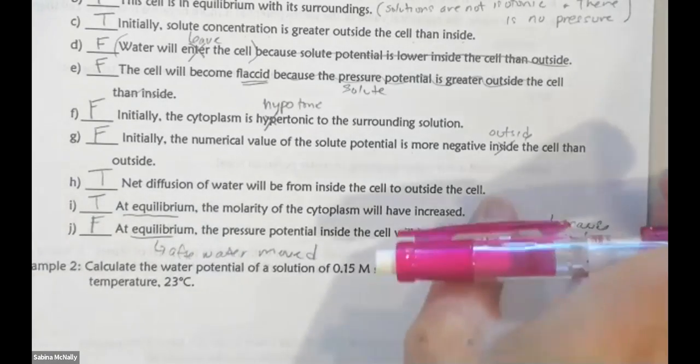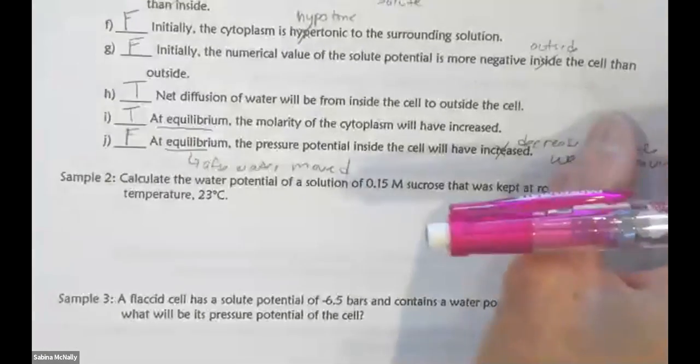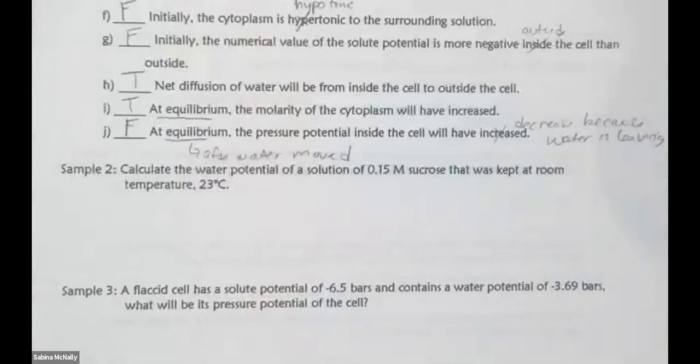All right, any questions with that sample problem? Let me see everybody here. I don't see any hands up. Okay, then let's go back to sample problem number 2.